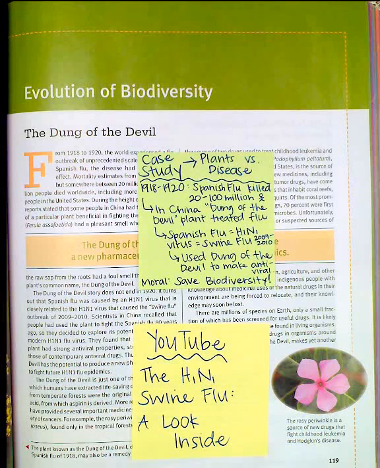Hey guys, we're ready to start chapter 5. So you should be on page 119, ready to take some notes about our first case study, which is called The Dung of the Devil. And this is about plants versus disease, so using different plants from around the world in order to combat disease.